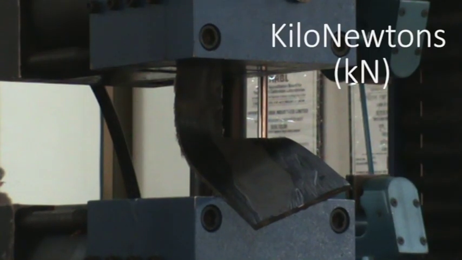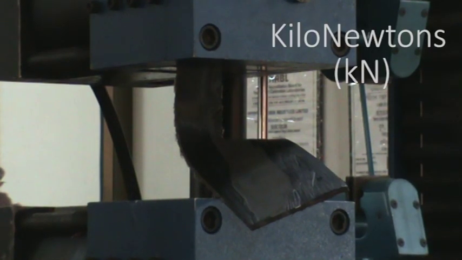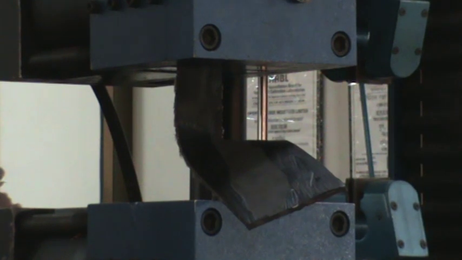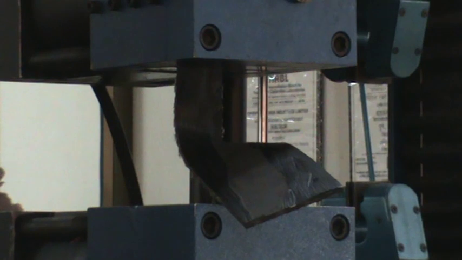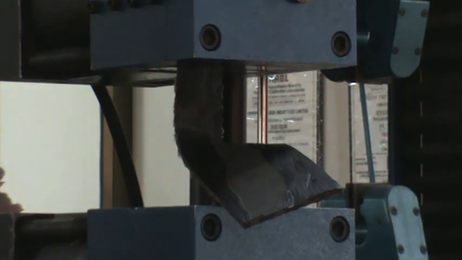D. Tear strength. The tear strength of a conveyor belt is quoted in kilonewtons, kN, which measures the force required to rip the belt apart. A rectangular sample of the conveyor belt has a slice cut in the bottom, creating 2 flaps which are then pulled apart in a tensile testing machine.